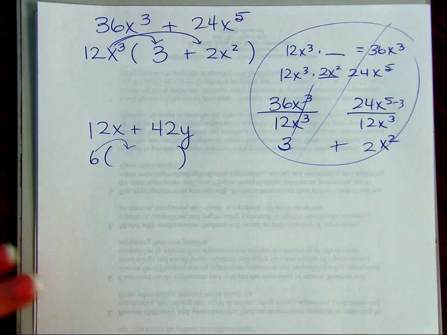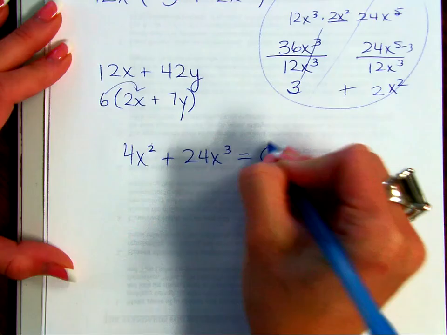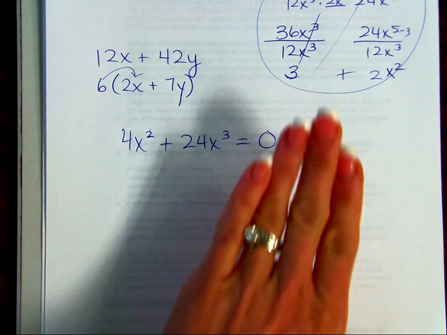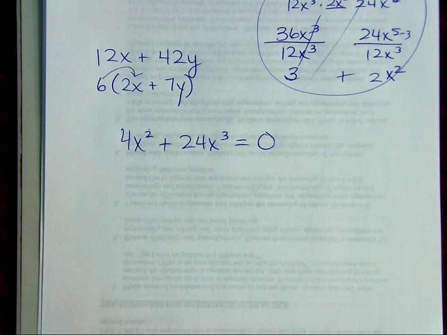Okay, is everybody good with that one? So let's try this one. 12x plus 42y. And obviously you're going to see that sometimes they don't have a variable that is in common. Right now, they both have a 1 in common, they both have a 2 in common, but what is the GCF, the greatest one? 6.